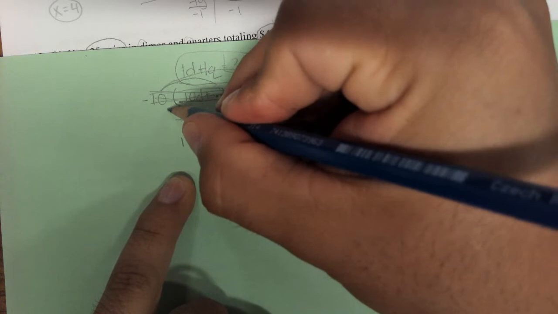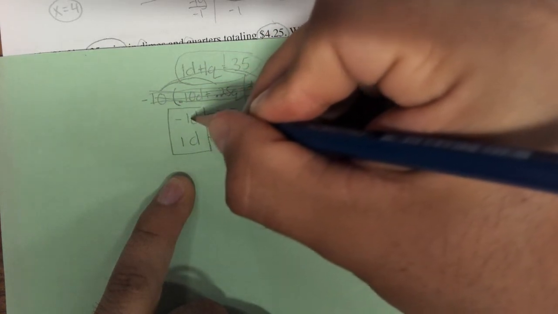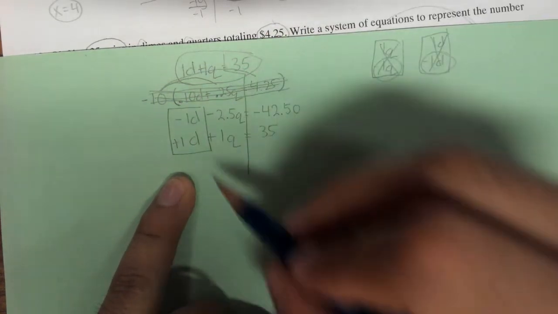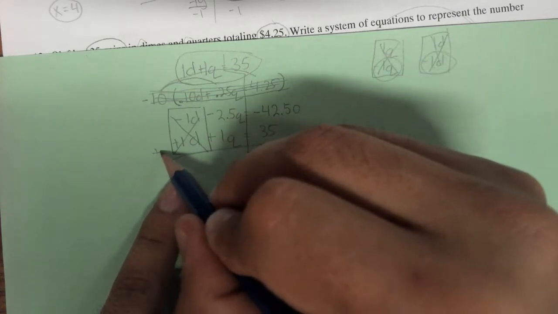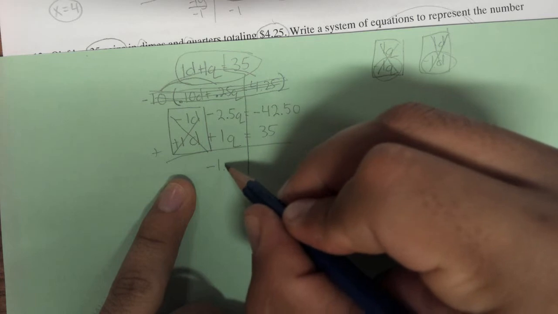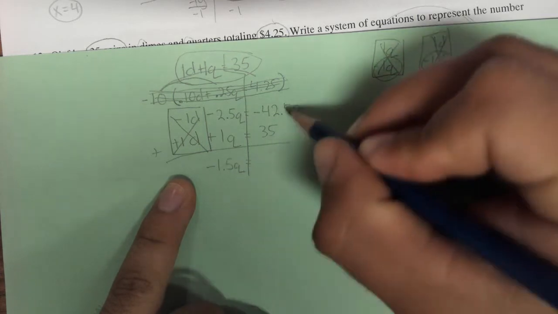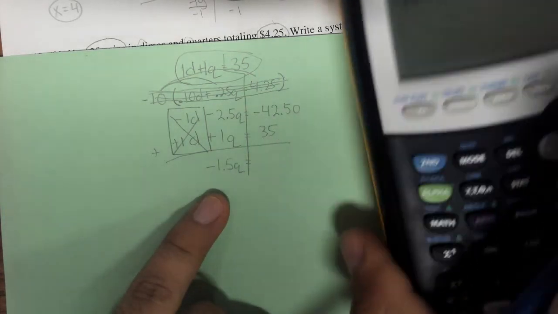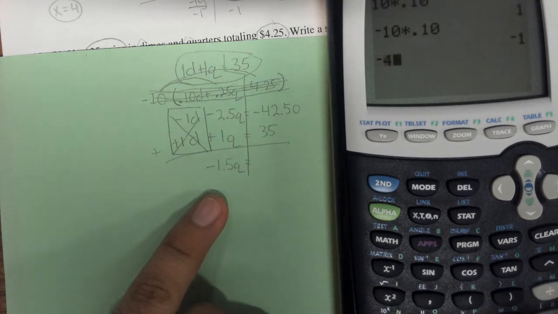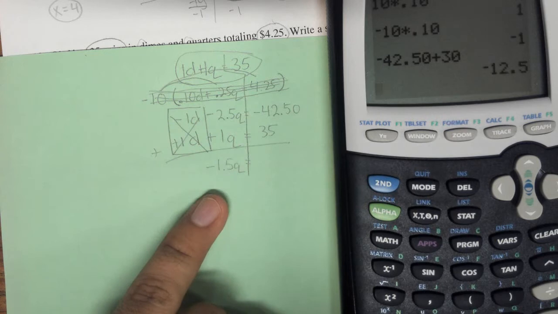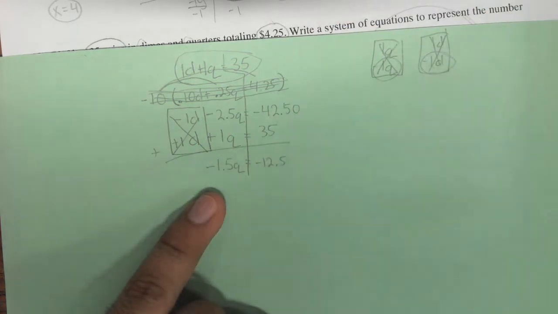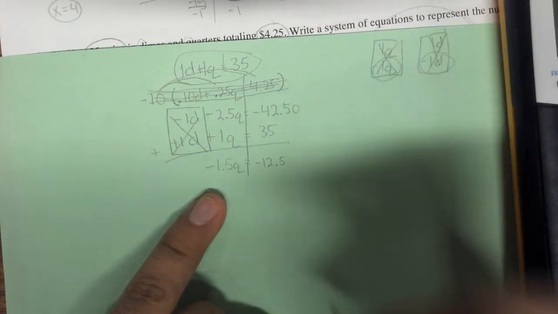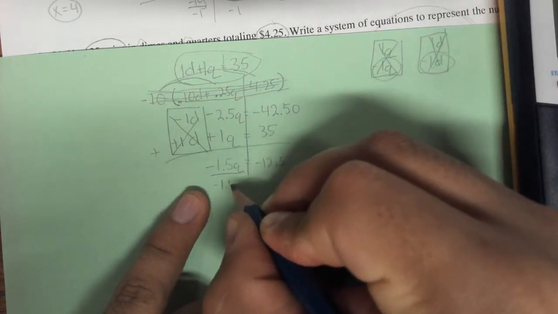So I know that these are going to be my zero pairs, because I have negative 1D and positive 1D. Those are my zero pairs. Negative 2.5 plus 1 is going to be negative 1.5. And then negative 42.50 plus 30 is going to give me negative 12.5. Then I can divide both sides by negative 1.5.